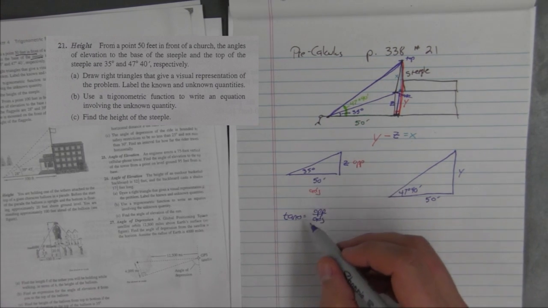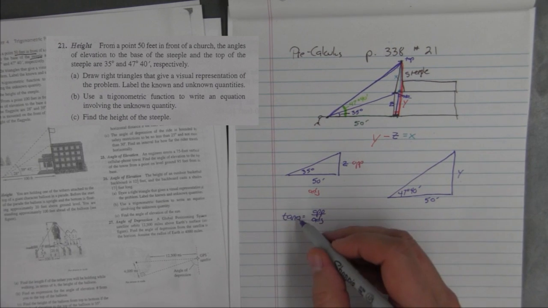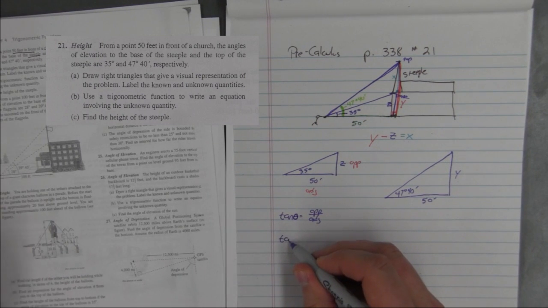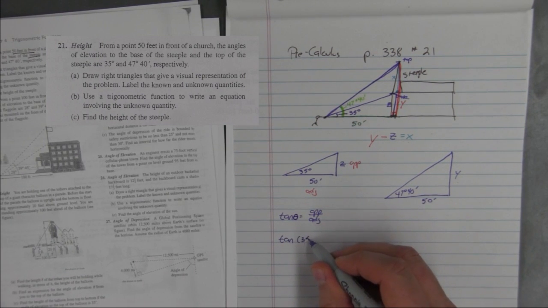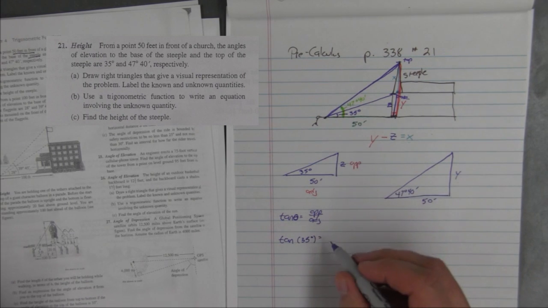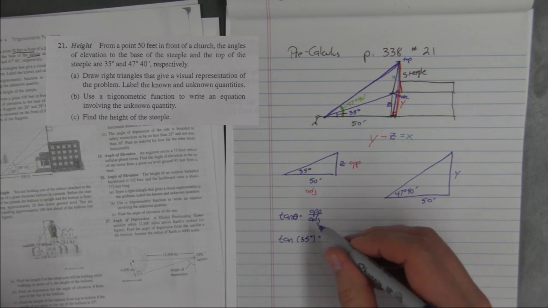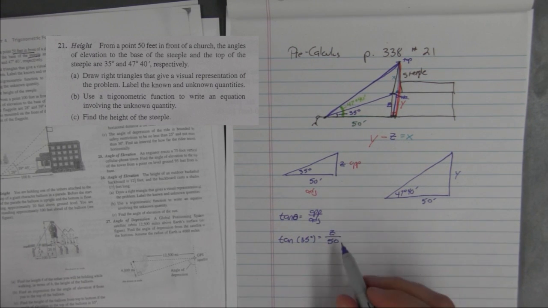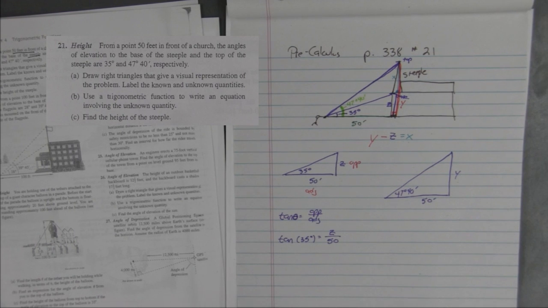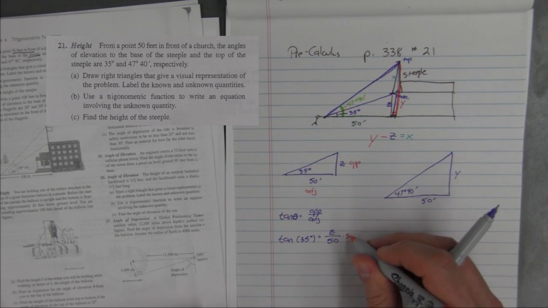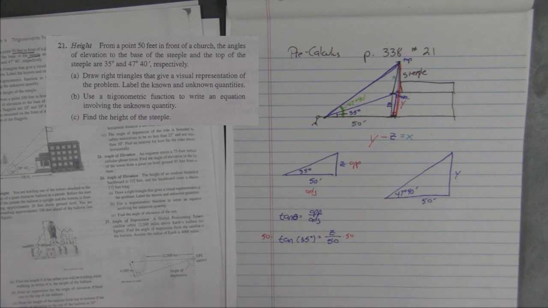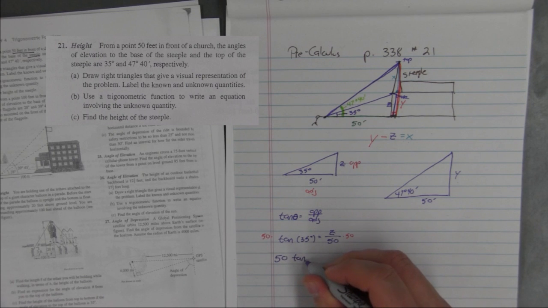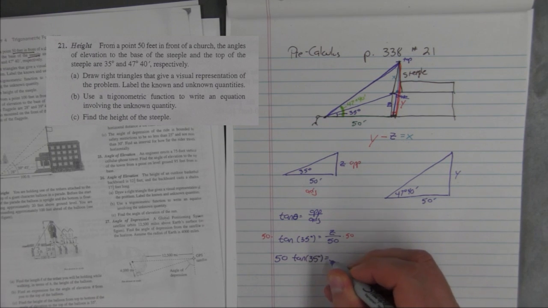So now I can fill in the information from this triangle. My theta, my angle, is the 35 degrees. So tangent of 35 degrees is equal to my opposite side, which is the Z that I'm trying to find out, over the adjacent, which is 50. Now I'm going to solve this with the variables on the top, so I just have to multiply both sides times 50. So I'll go times 50 and times 50. And then I will have 50 tangent of 35 degrees equals Z.